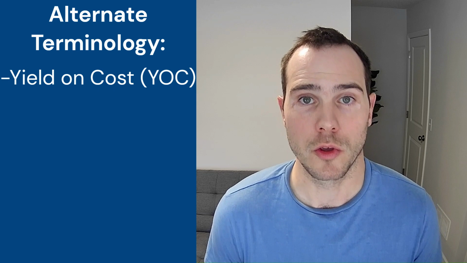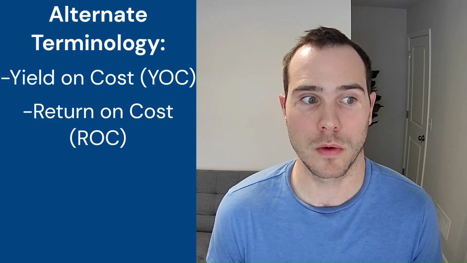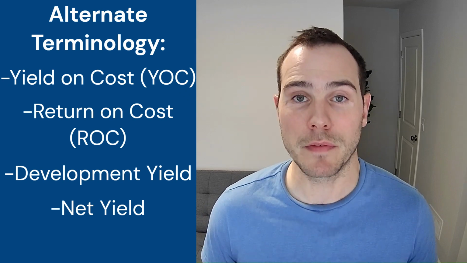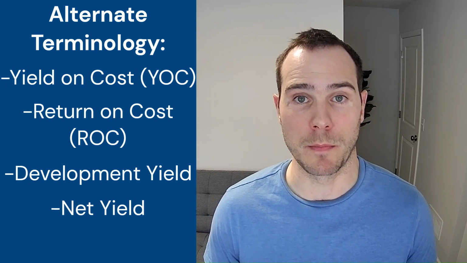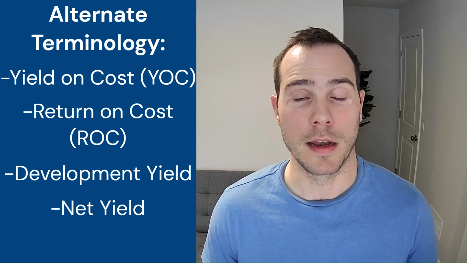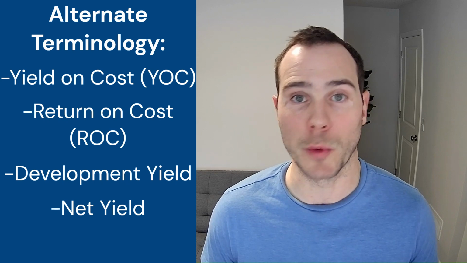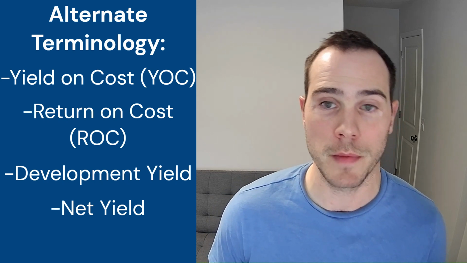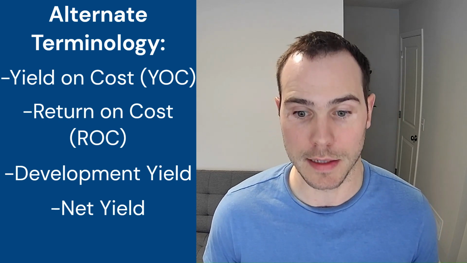The yield on cost metric is called many things. You may hear it called the return on cost or the ROC, the development yield, the net yield. I've even noticed that I have different terms for it depending on what kind of project it is. In a new development deal, I tend to call it the return on cost, whereas if there's an existing property that needs a significant renovation, I'll call it the yield on cost.